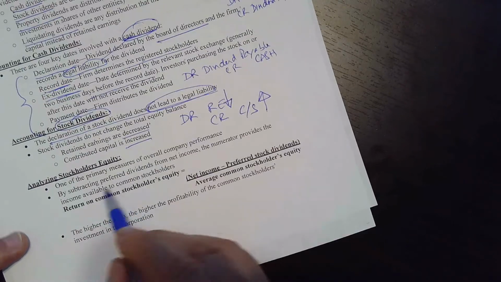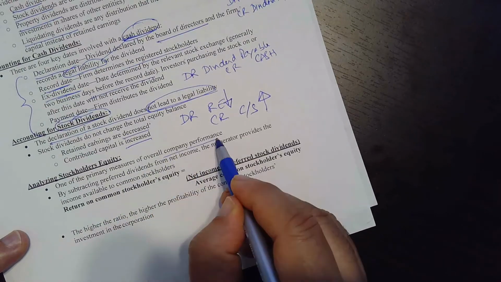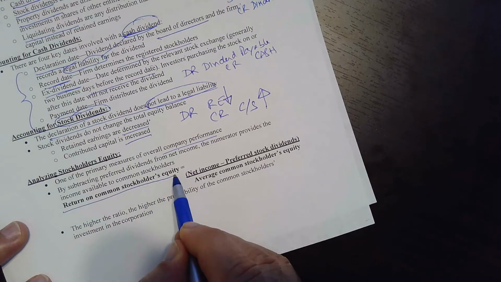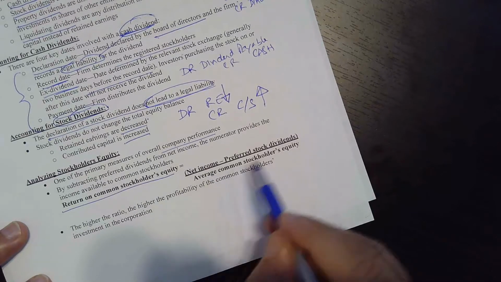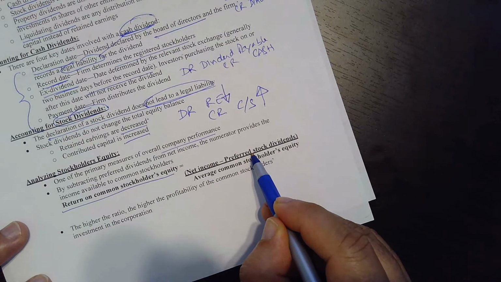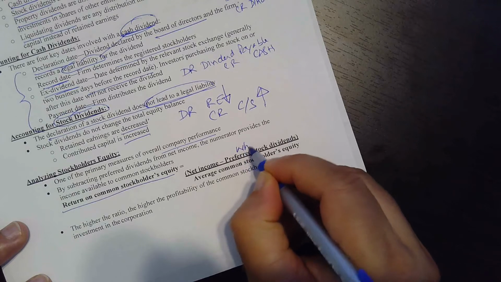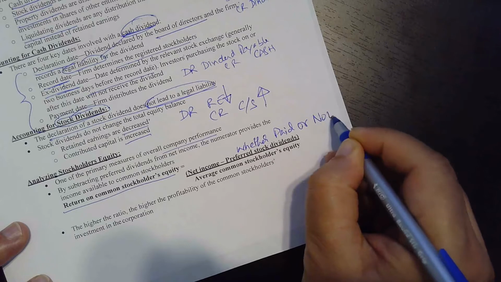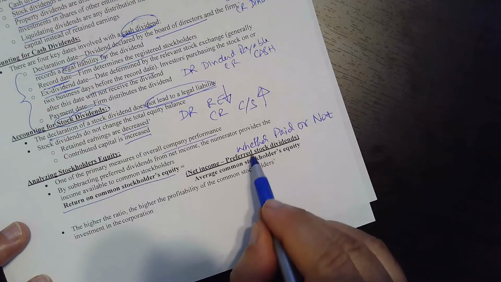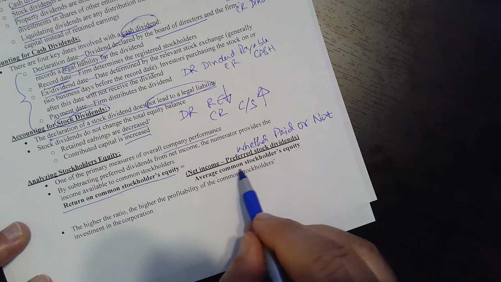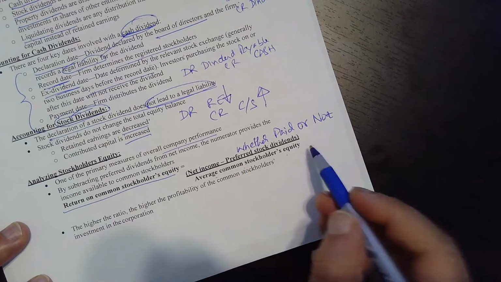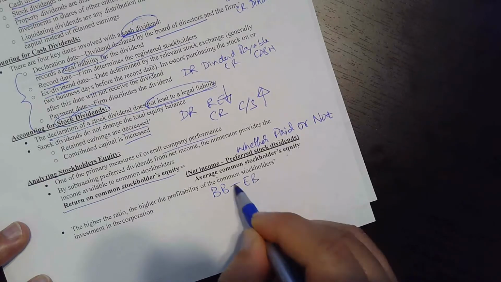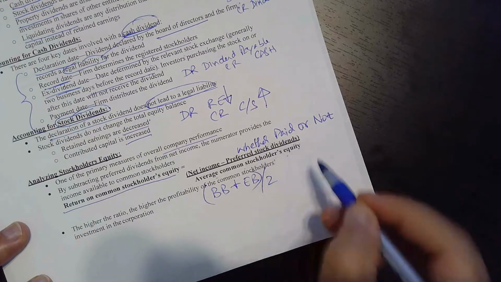Analyzing one of the primary measures of overall company performance. What we do is calculate the return on stockholders' equity. We take the net income, we subtract the preferred stock dividend, whether paid or not. Whether they paid it or not, we still subtract it, and we calculate with the average common stockholders' equity. That means you take the beginning balance and the ending balance, add them, and divide by 2. That's how you get it.